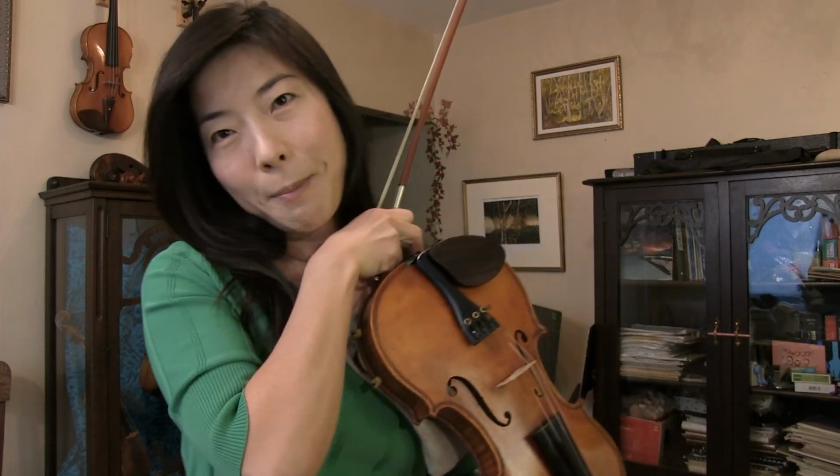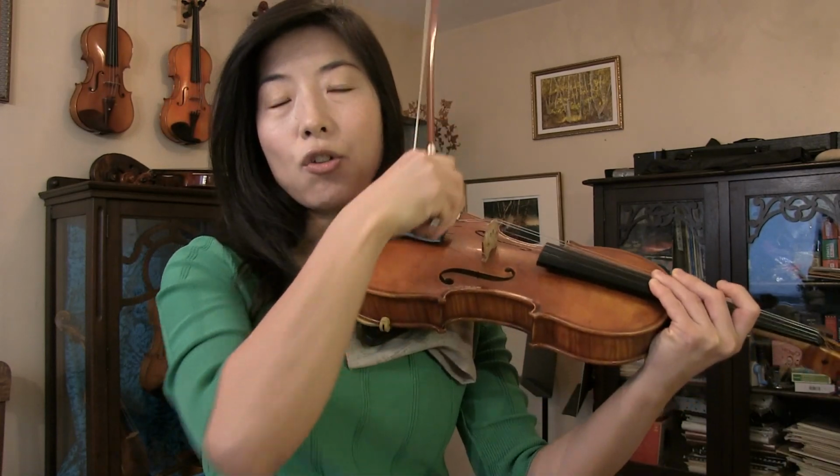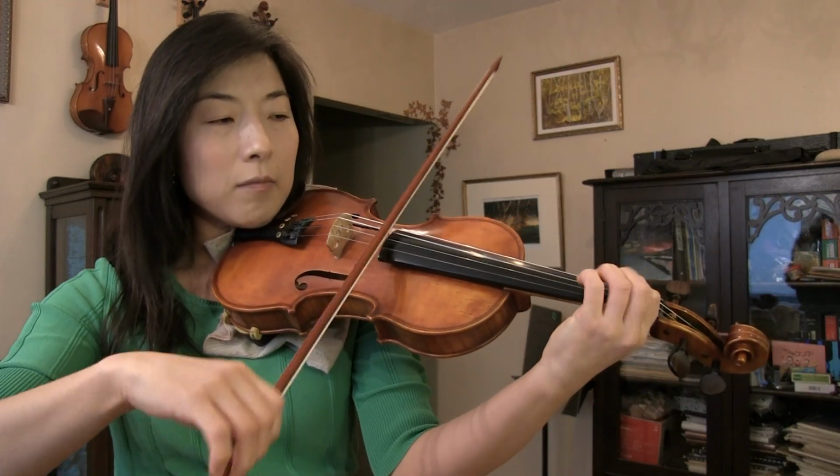Common rhythm mistake number 3. We tend to have a hard time holding not only long notes but also notes when it's slurred or syncopated. A great example would be the Bach Double Violin Concerto. So it starts like this.